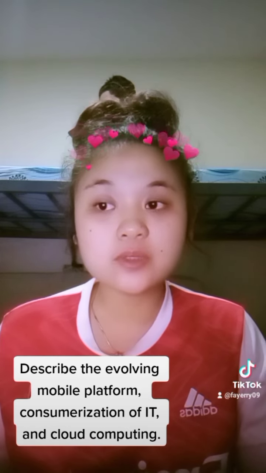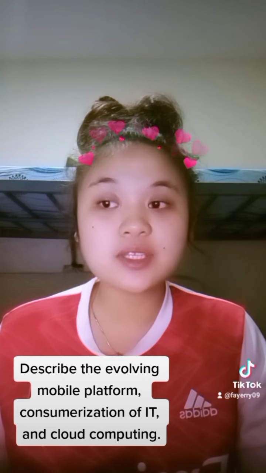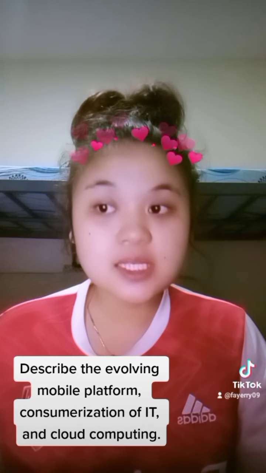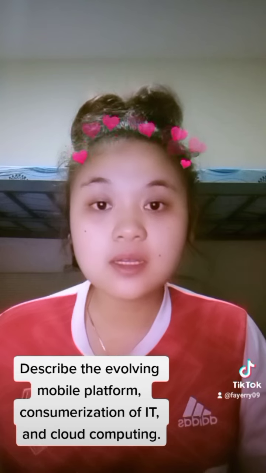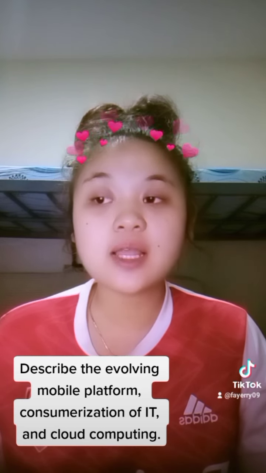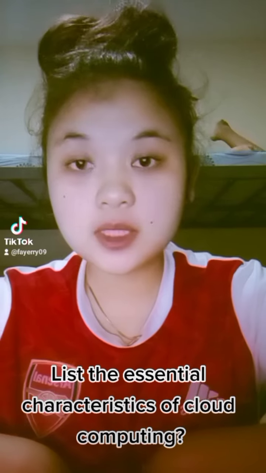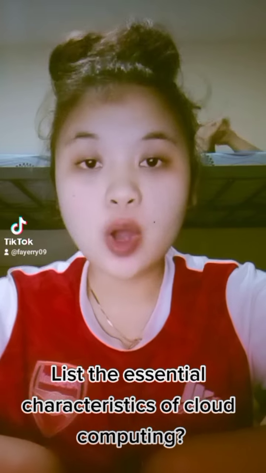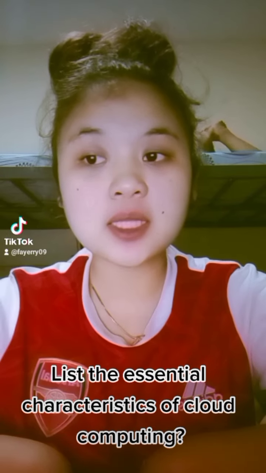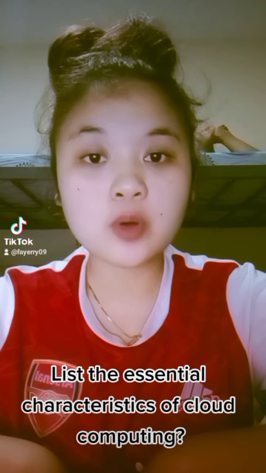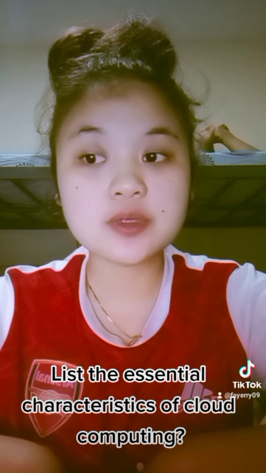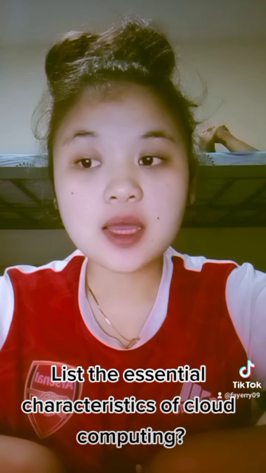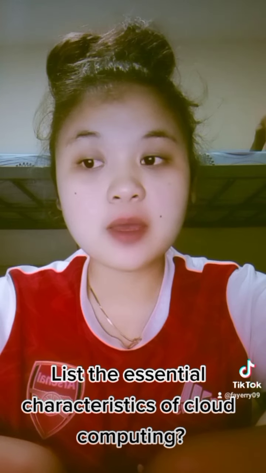A public cloud is maintained by an external service provider and is accessible over the internet by the general public. This cloud model is composed of five essential characteristics. First is on-demand self-service. Second, broad network access. Third, resource pooling. Fourth, rapid elasticity. And fifth, measured service.